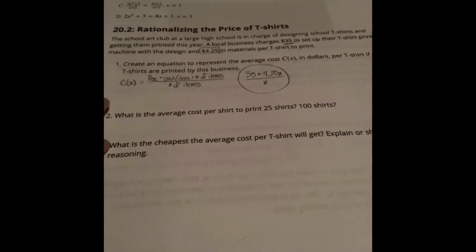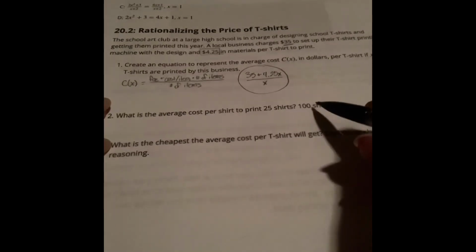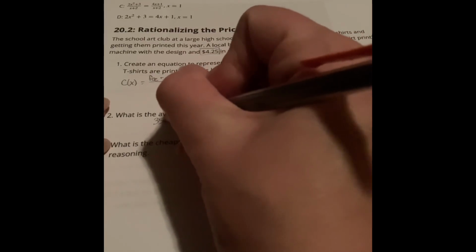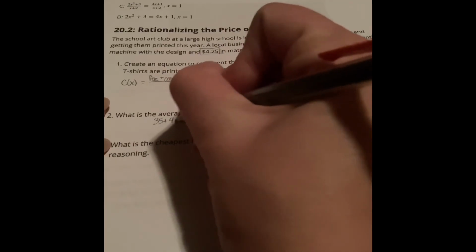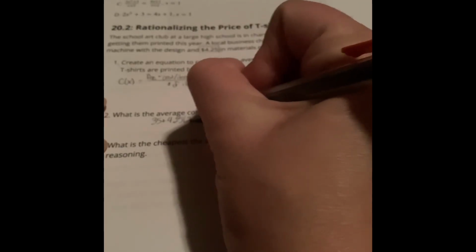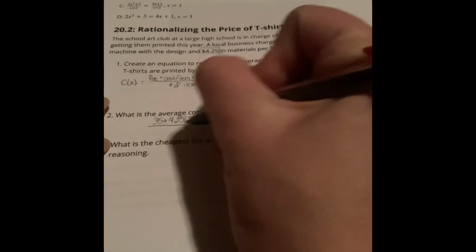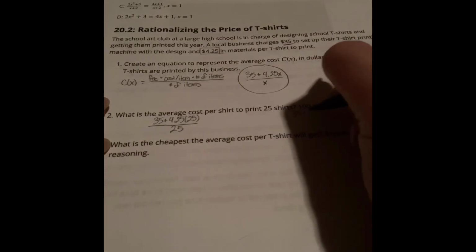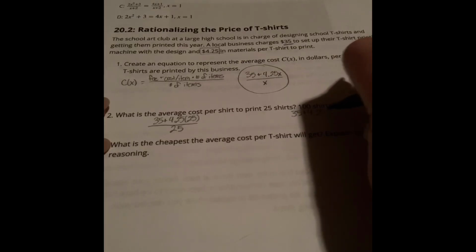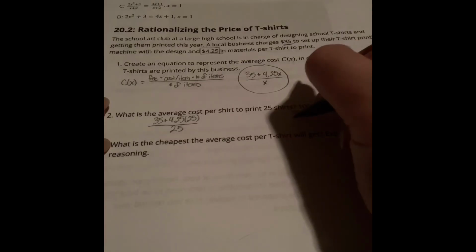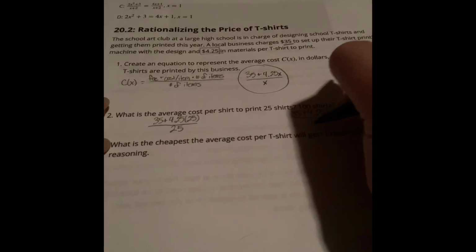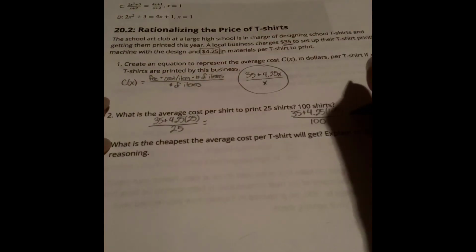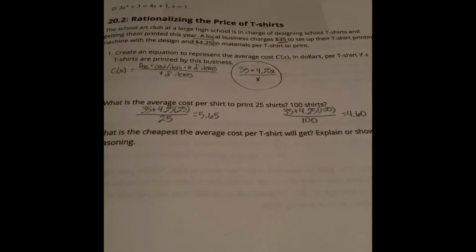The average cost per shirt to print 25 versus 100, all you're doing is plugging in 25 for x and then doing it again for 100. So we have 100 over here. I would take this time, try to plug it into the calculator. If you have the nice fancy calculators, you can do it all at once and see what you're going to get for both of those.